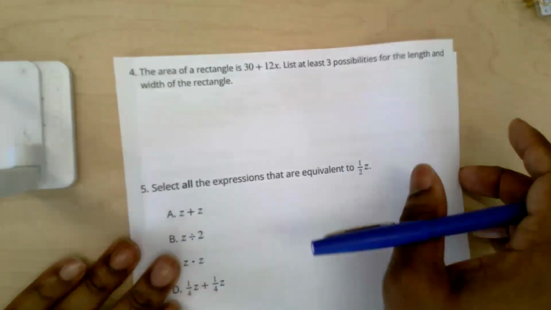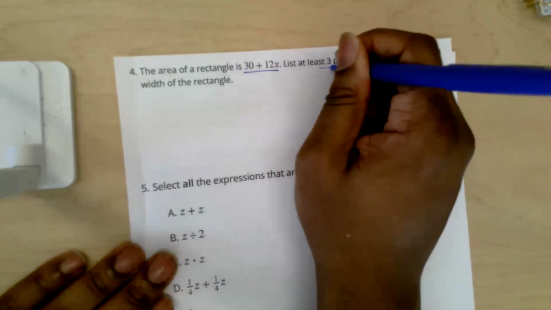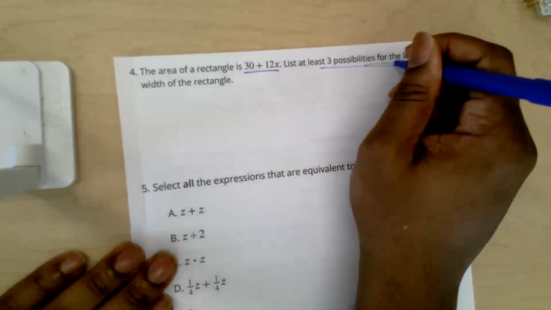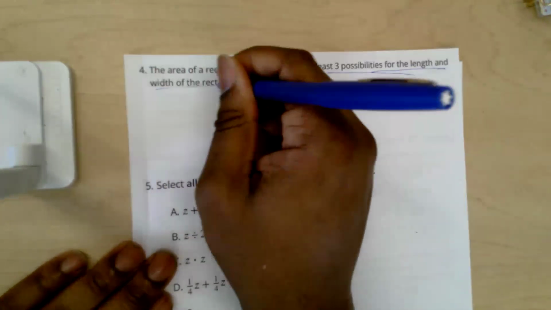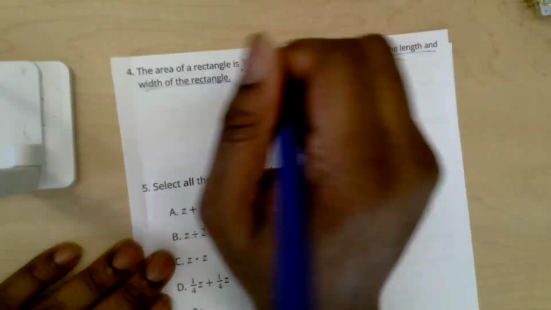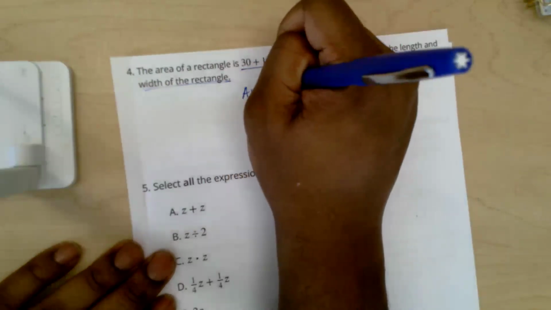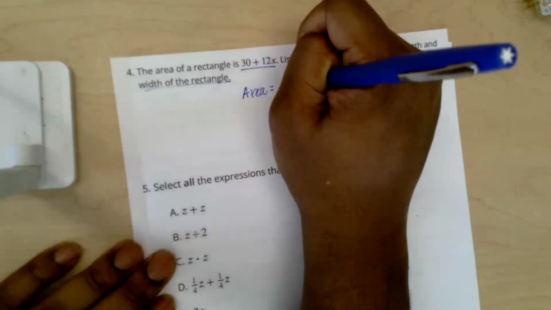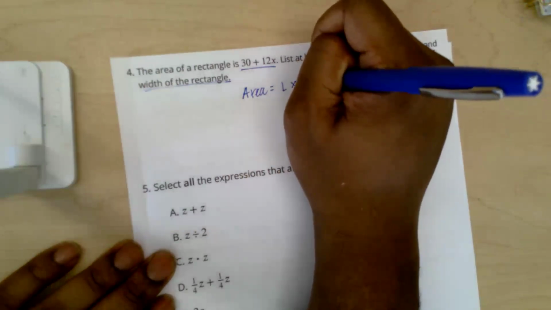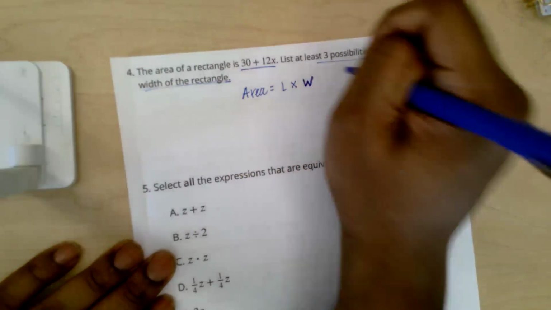The area of a rectangle is 30 plus 12x. List 3 possibilities for the length and the width of the rectangle. So area equals length times width.